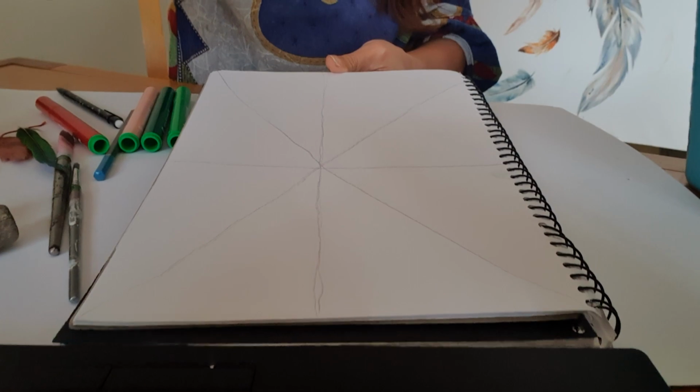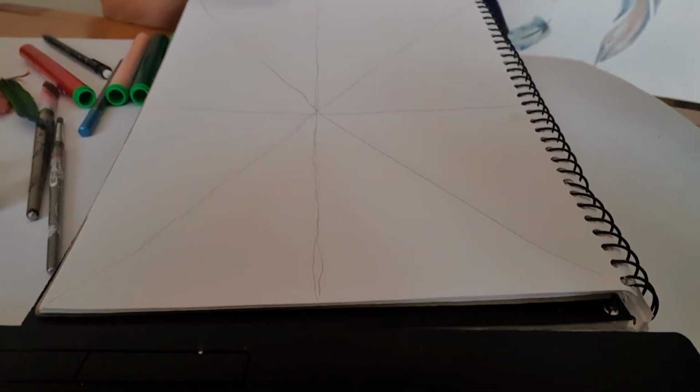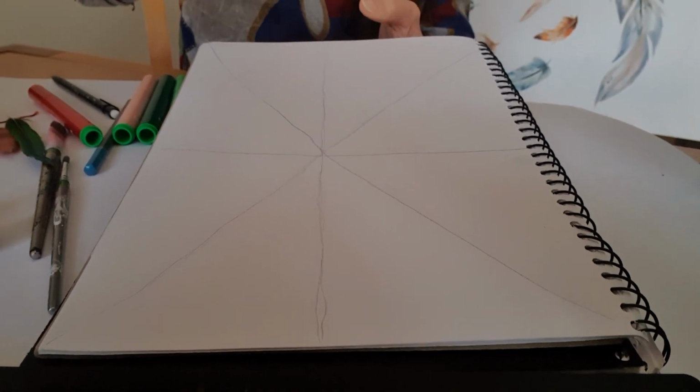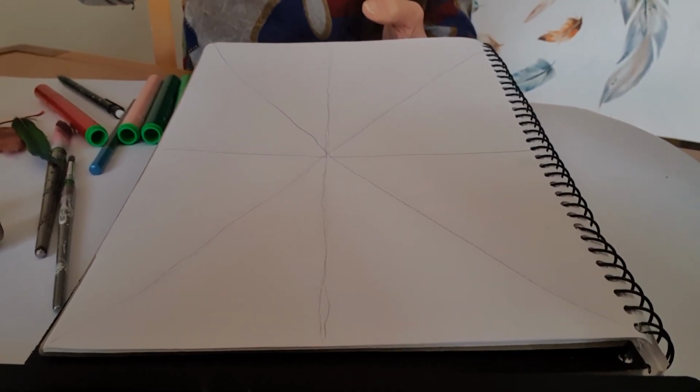Yeah? And what you are going to do, I'm going to tilt this so that you can see my paper. Yay! That's good. Stop it wobbling. Stop wobbling.